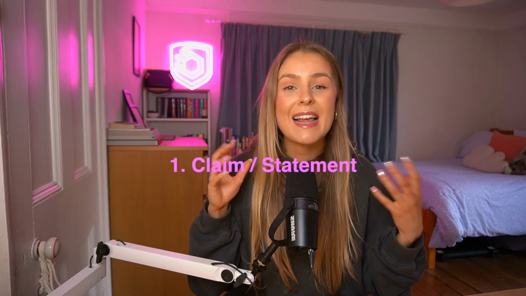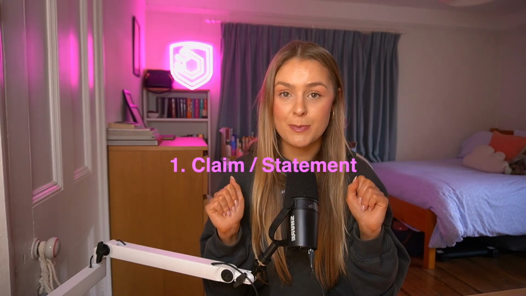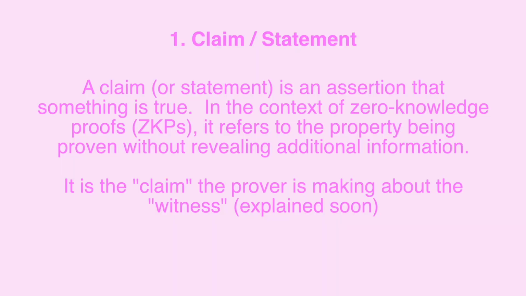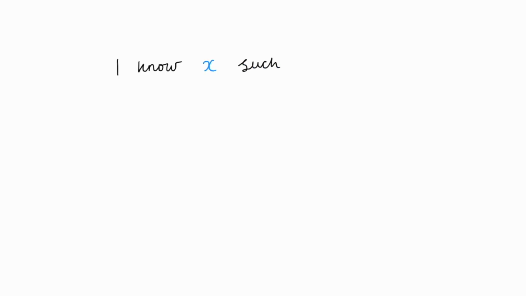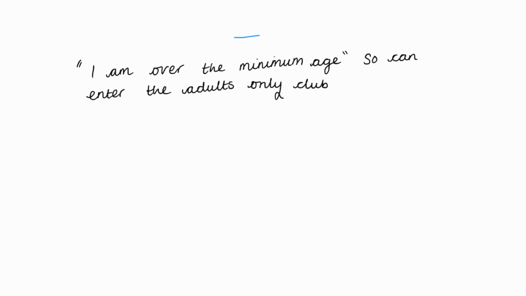So the first keyword is claim or statement, and often these words are used interchangeably. A claim or statement is an assertion that something is true. In the context of zero-knowledge proofs, or ZKPs, it refers to the property being proven without revealing any additional information. An example of such a statement or claim is: I know a number x such that x to the power of 2 equals 9. This is the statement or claim that the prover wants to prove to the verifier without revealing x. Another example could be: I am over some minimum age, therefore I can enter your adults-only club. The prover needs to convince the verifier that they are over the minimum age without revealing their age or date of birth. So to summarize, the statement or claim is the thing that the prover is proving to the verifier that they know, without revealing any additional information about what it is that they know.